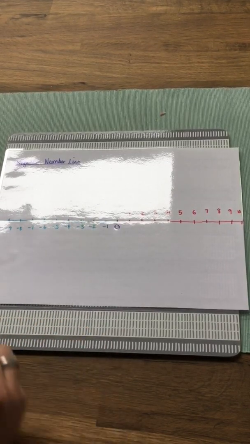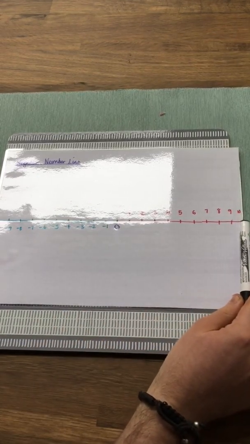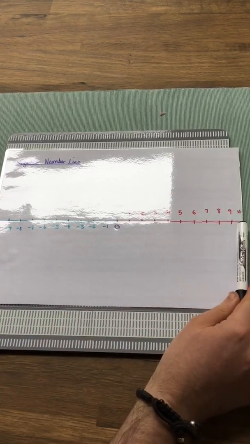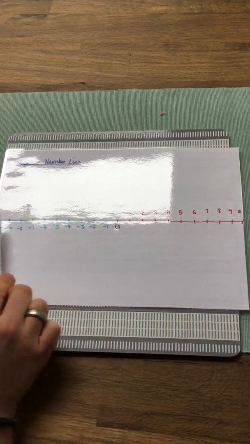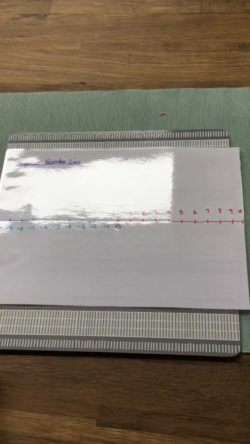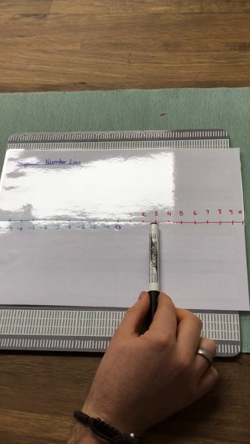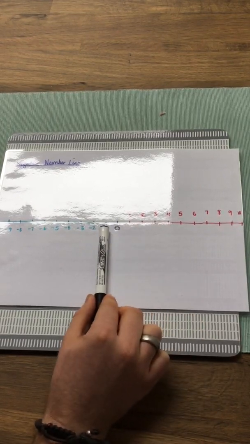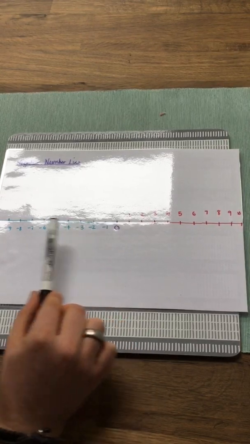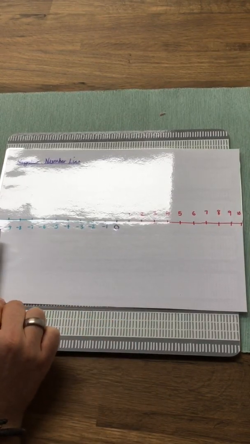Okay, we could also do that in a different sequence, so we might jump back in fives, for example. So we might go 10, 5, 0, negative 5, negative 10, and so on. Or we might start with, for example, 3, and then jump back in twos. So 3, 1, negative 1, negative 3, negative 5, negative 7, negative 9, and so on.